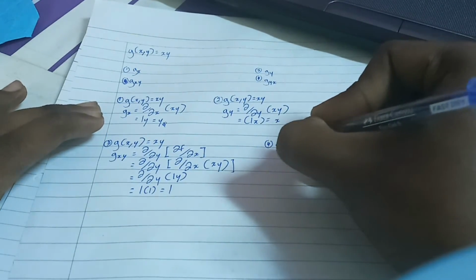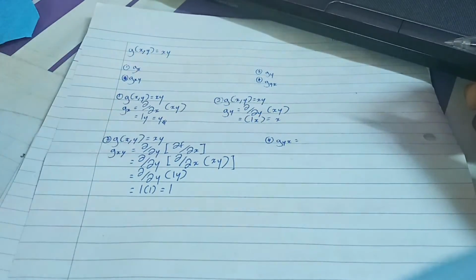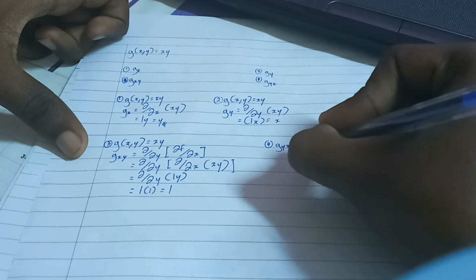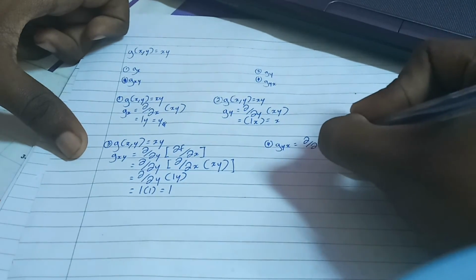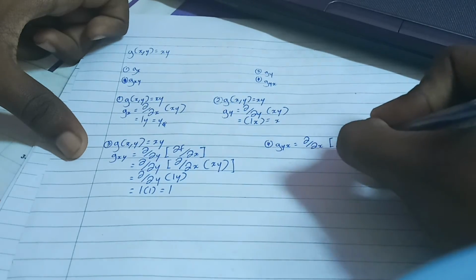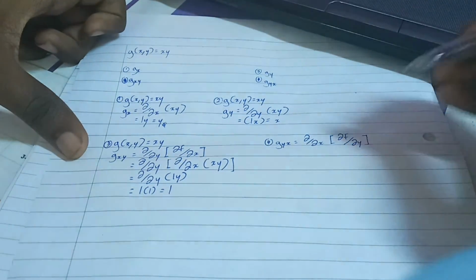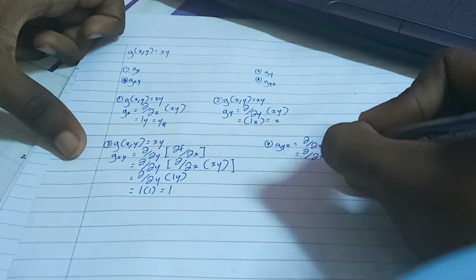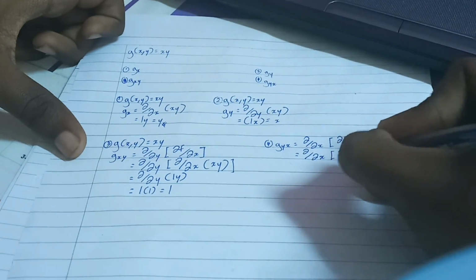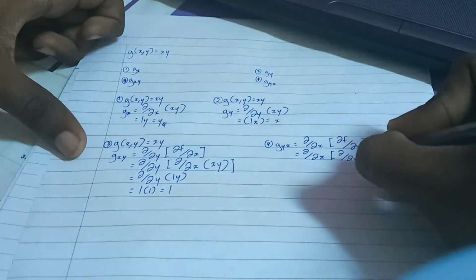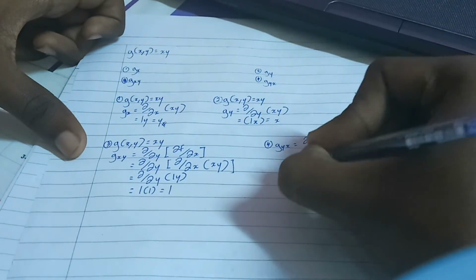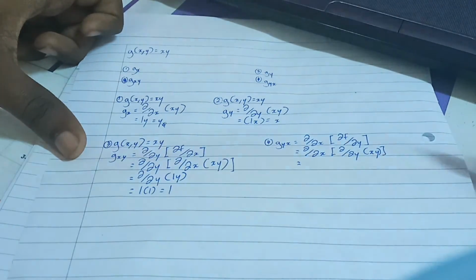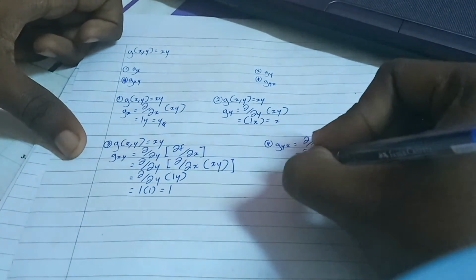Then the final question is gyx. For gyx, as usual, we have to write the general equation, which is delta over delta x, and in the bracket delta f over delta y. Now we have to substitute the f, which is a function, in the formula. So we'll get delta over delta x, delta over delta y, and the equation is xy. Since in the bracket they asked us to differentiate the y first, if we differentiate this y, we will get 1x.